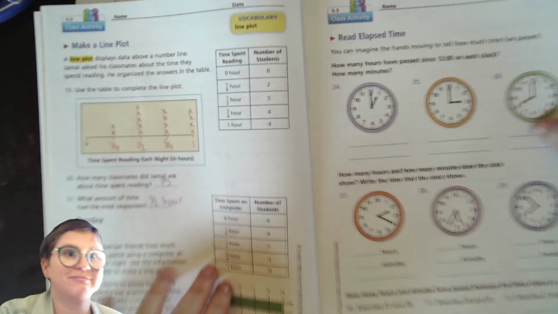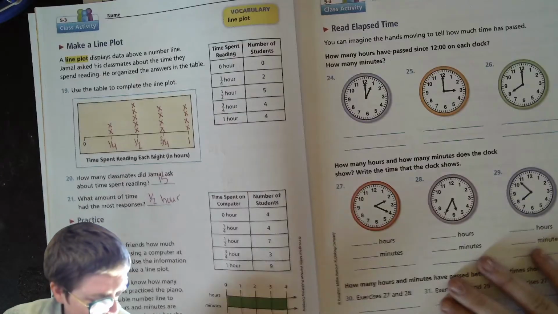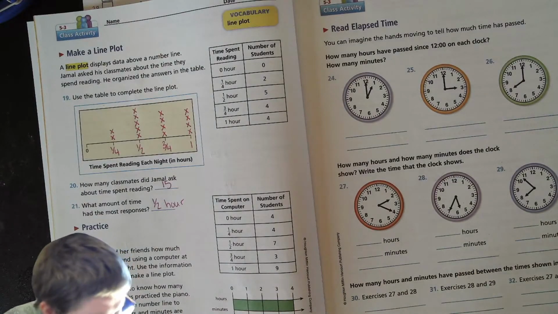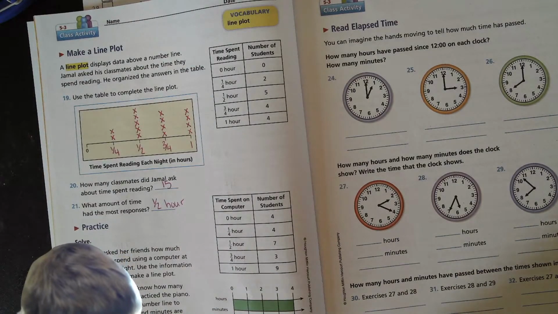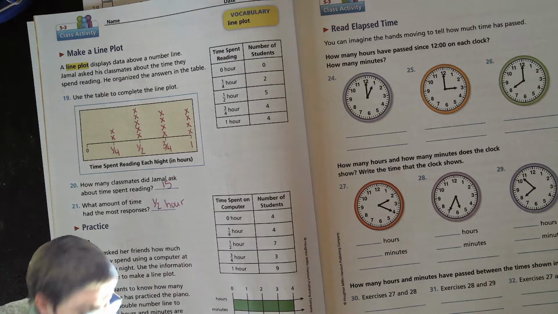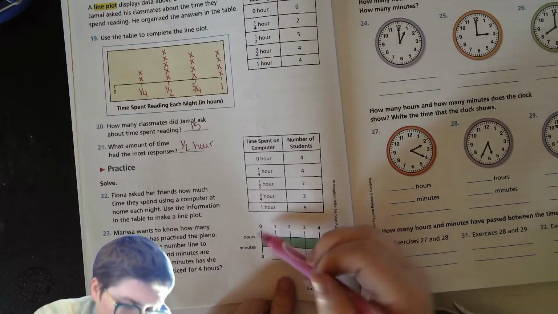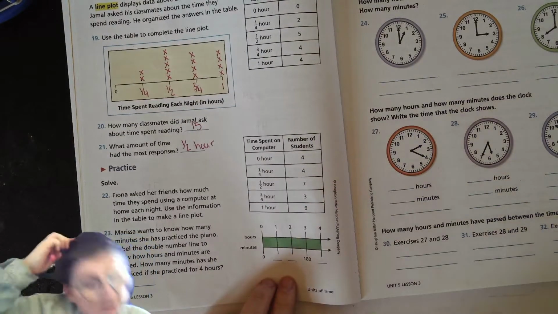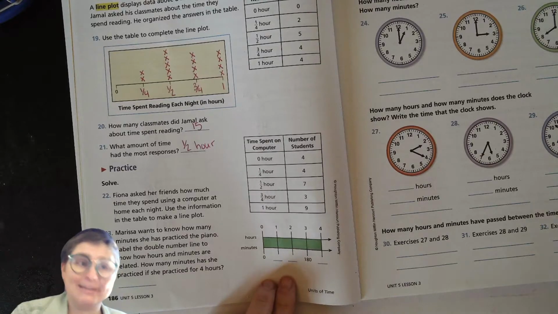Okay, last one here. Marissa wants to know how many minutes she's practiced the piano. Label the double number line to show hours and minutes are related. How many minutes has she practiced if she practiced for 4 hours? So looking right here, 0 hours is 0 minutes. We know that 1 hour is 60 minutes, right?